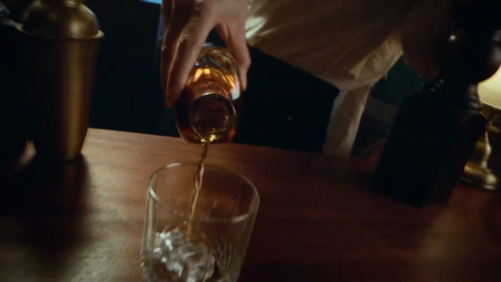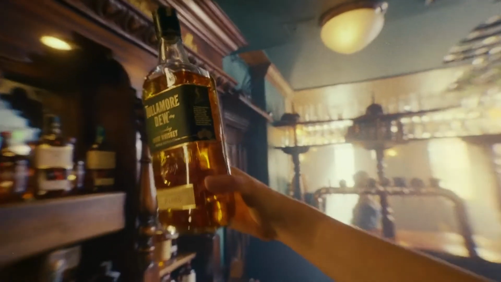The transitions from the bottle, the product, to a different setting repeats throughout the film. Is this more of a function of a perfectly framed product placement, seamless editing, or a combination of both? Good question. So it's a combination of all those things.